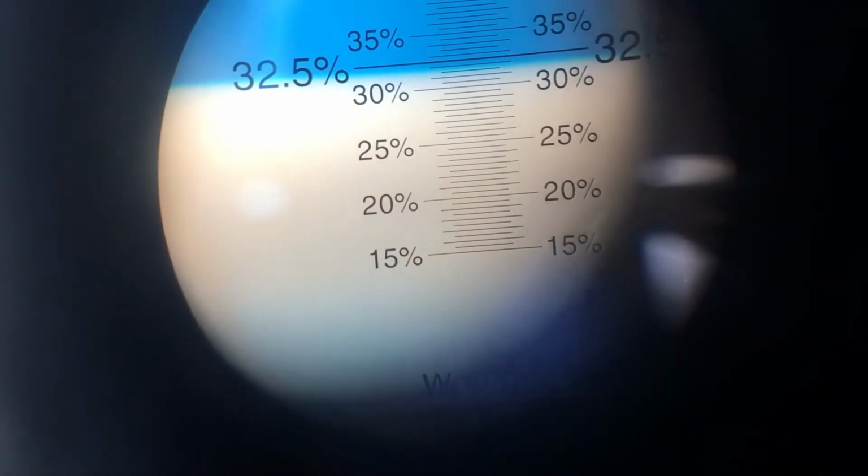Right there you can see that the blue line is right at 32.5. And that's big like that because that's where it's supposed to be. So our check with the DEF refractometer has proven to be good.